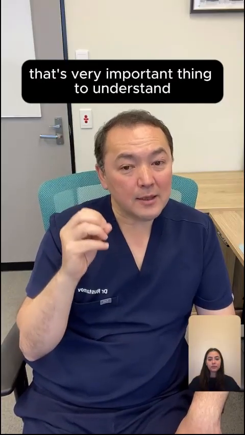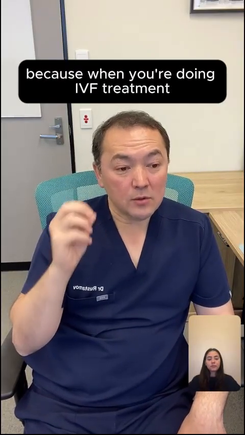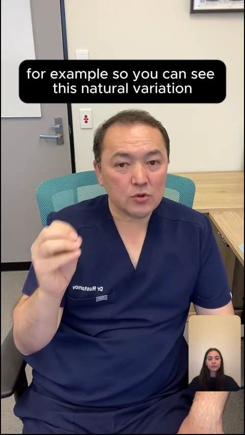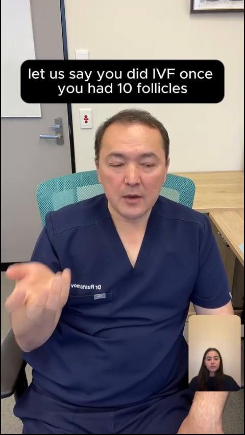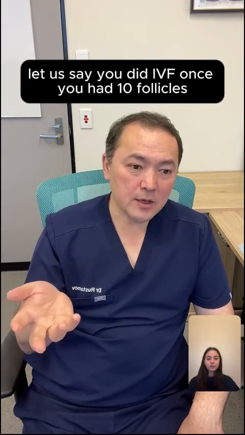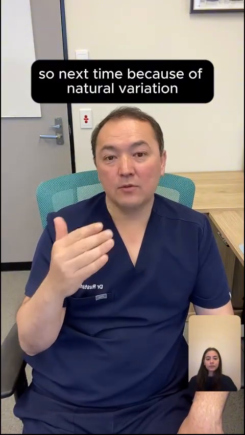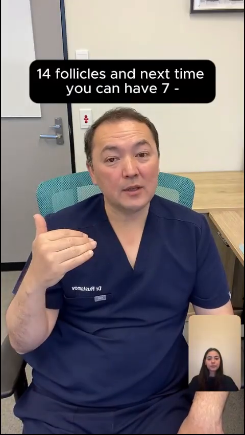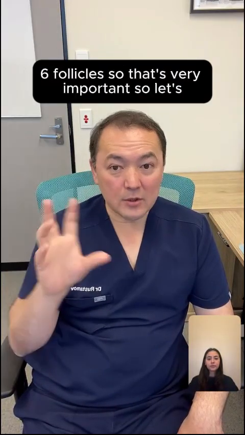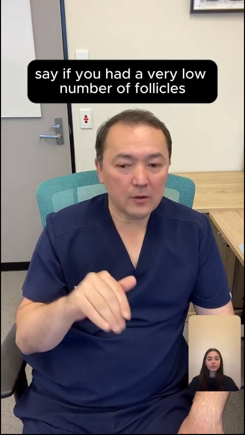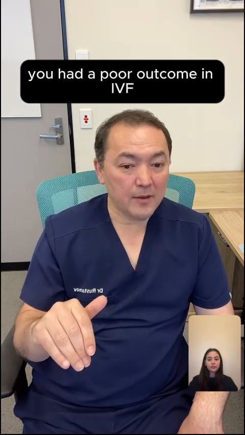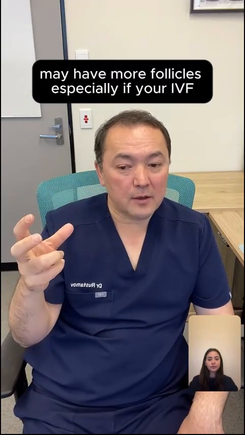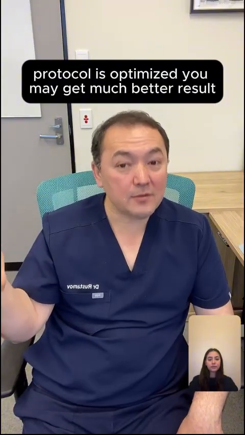That's a very important thing to understand, because when you're doing IVF treatment, for example, you can see this natural variation. Let us say you did IVF, and once you had 10 follicles. Next time, because of natural variation, you can have 13-14 follicles, and next time you can have 6 follicles. So that's very important. If you had a very low number of follicles and a poor outcome in IVF, by chance next time you may have more follicles, especially if your IVF protocol is optimized, and you may get a much better result.